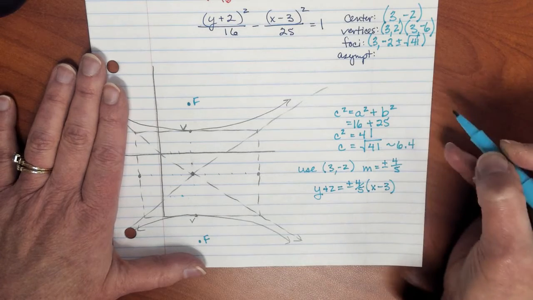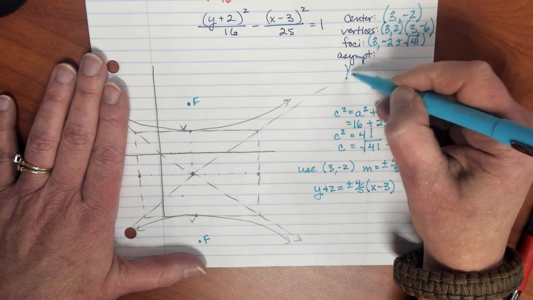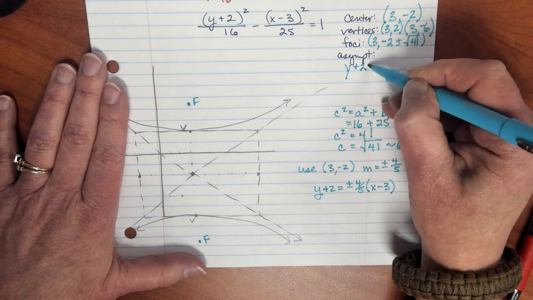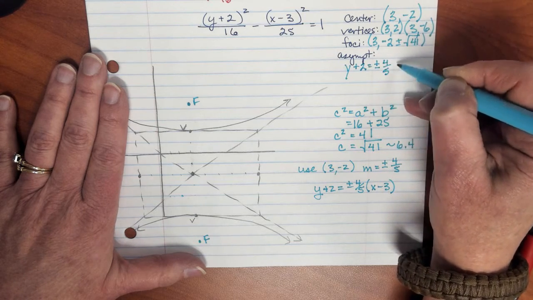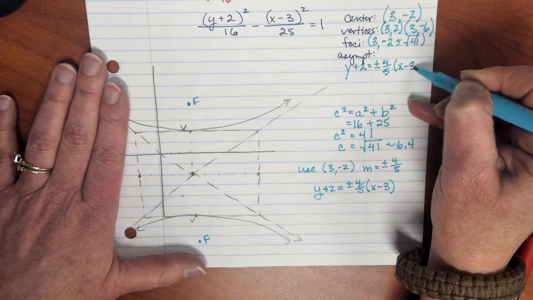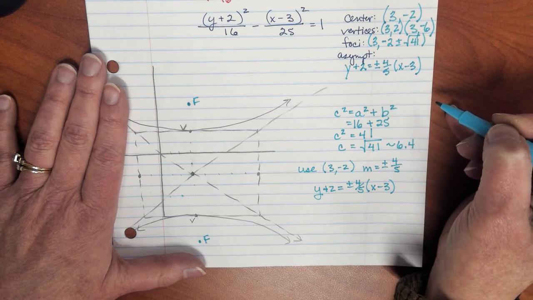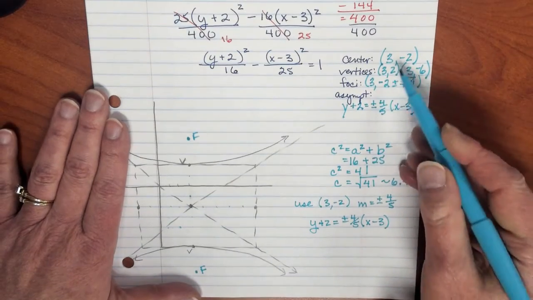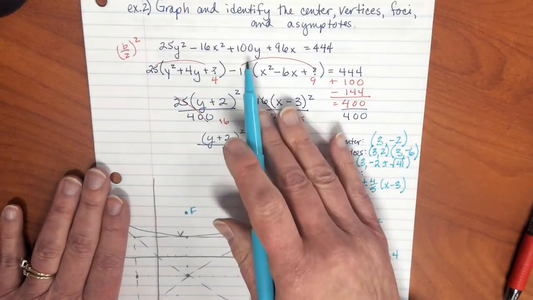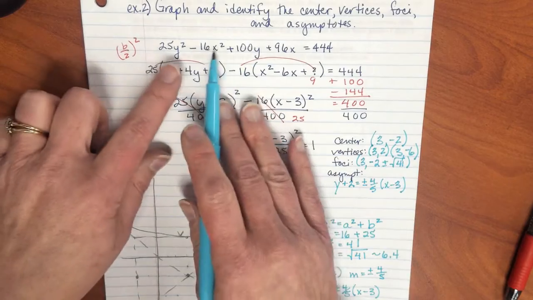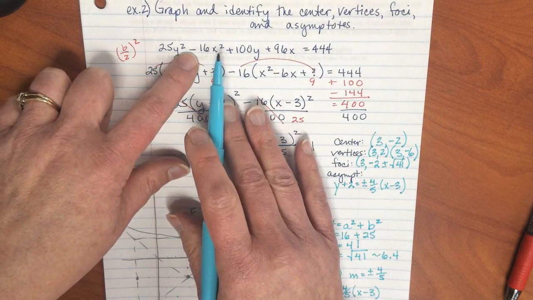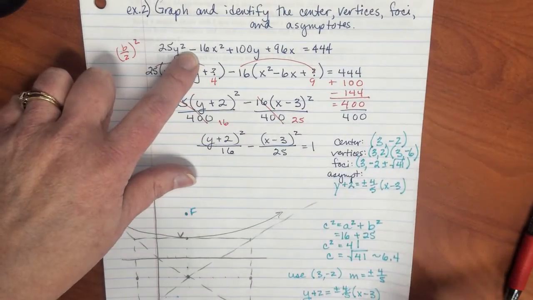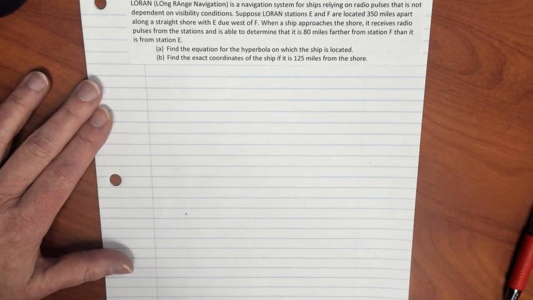I guess I should have written that up there. But that would be your asymptotes. That would be the equation of both of those lines if you take the positive slope and then you take the negative slope. Okay? That did quite a bit with that one equation. And again, you can tell that's a hyperbola because you have two squared terms and one of them's negative. So you know that's a hyperbola. All right, let's do one more example.